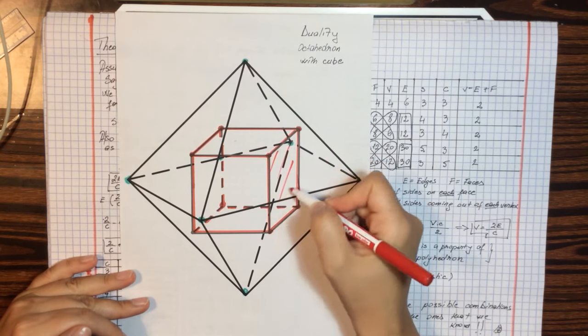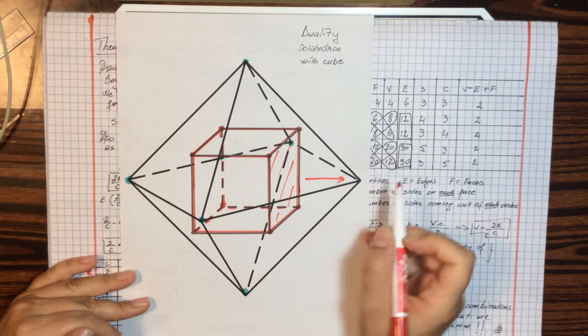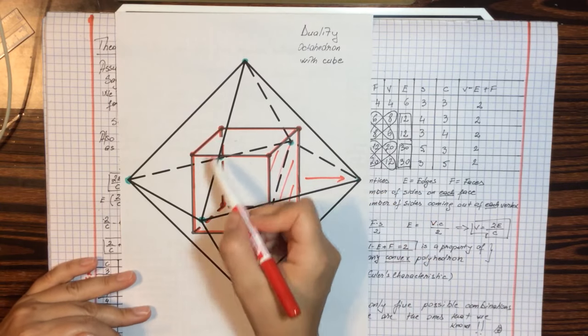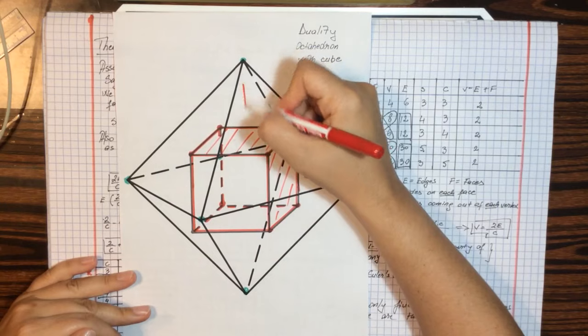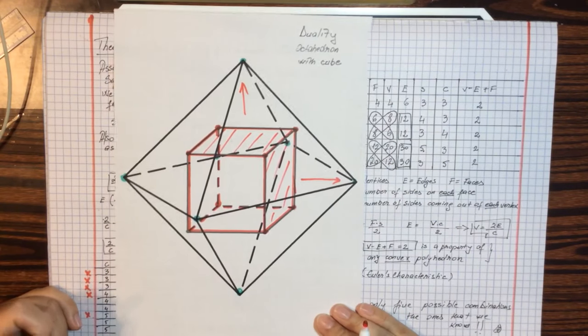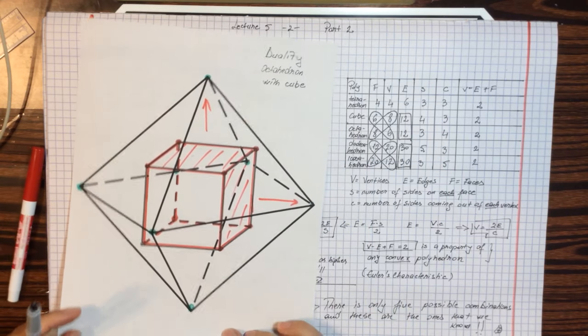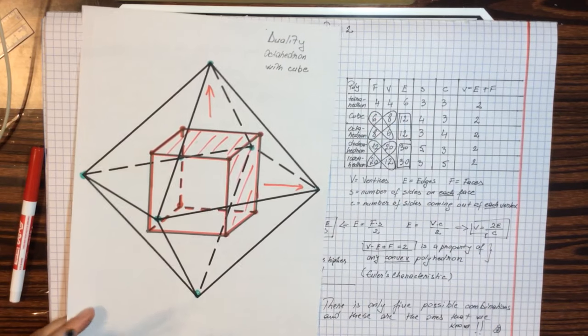So this face is looking at this corner, and this other face is looking at this corner, and so on. And they have the same number of edges. So that's why we say that octahedron and cube are duals of one another.